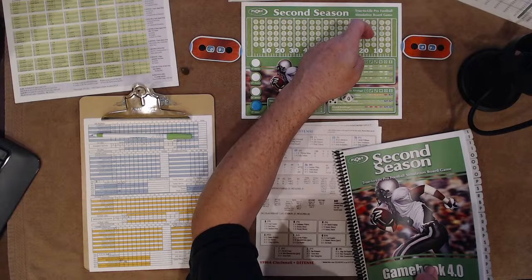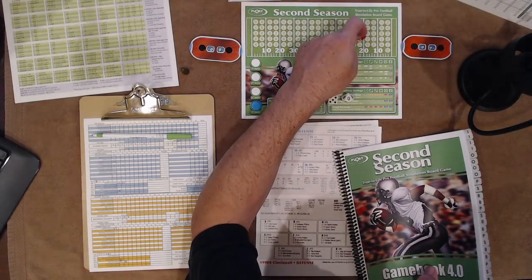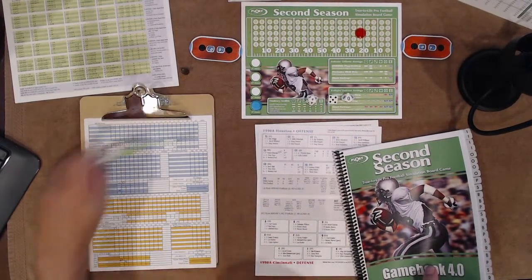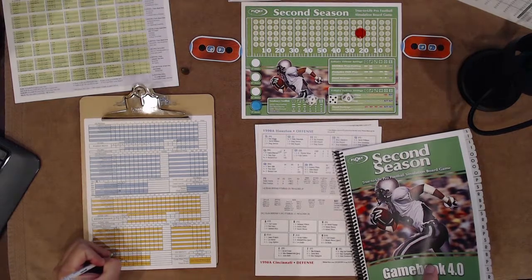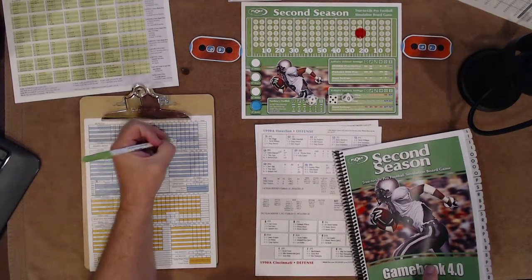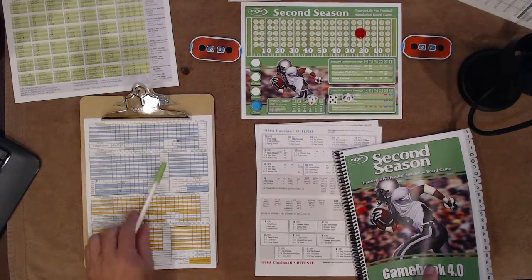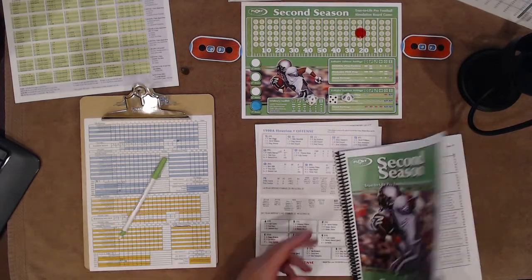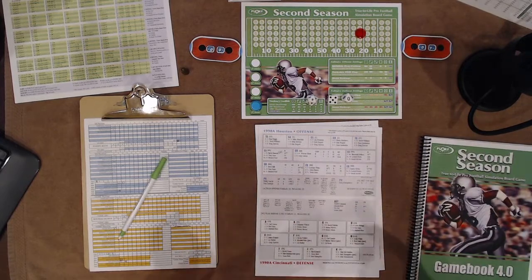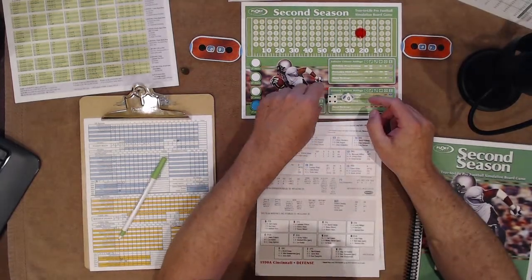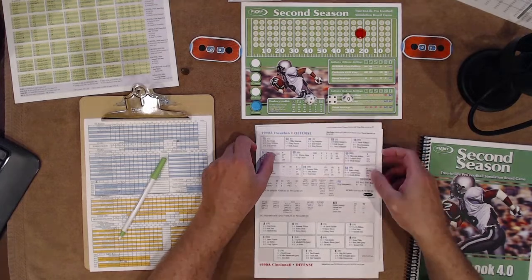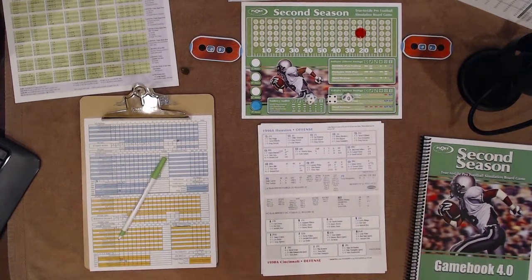So, what do you guys think? No interception and Houston keeps possession of the ball? Ah, that's crazy, because I already marked it all down. That sucks. Yeah, I think it's going to be a first down, and I'm going to take that back. They were at the 18. 1, 2, 3, 4, 5. It's going to be a 5-yard penalty on Cincinnati.